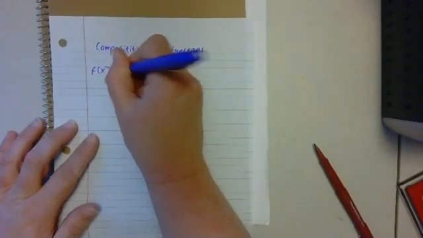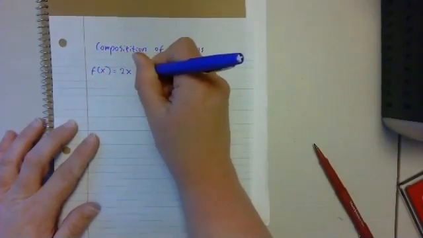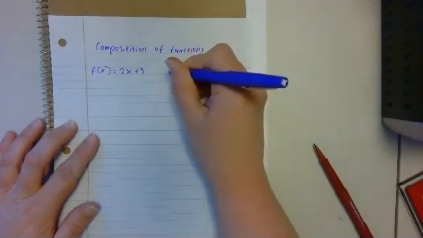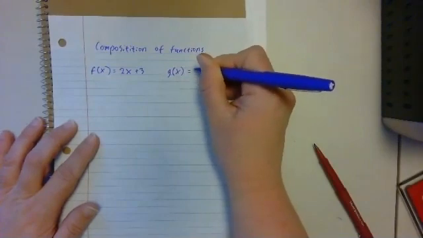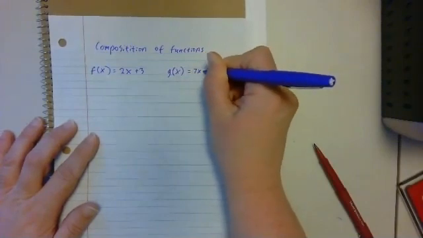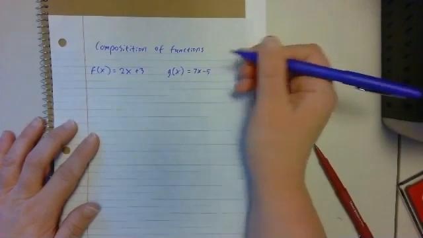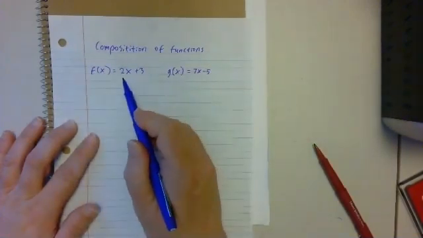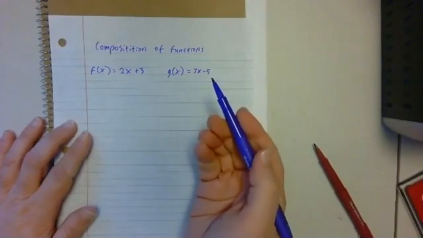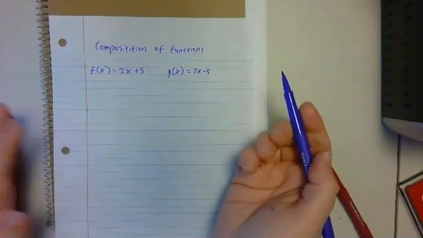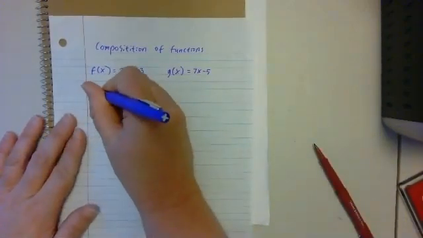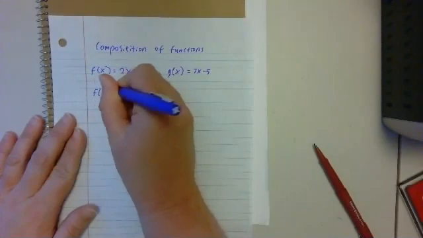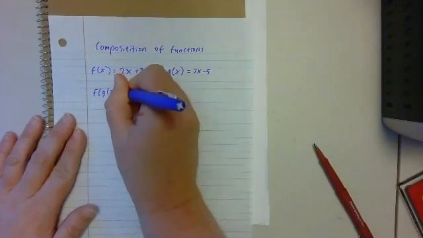So let's let f of x be 2x plus 3 and g of x be 7x minus 5. Those are both linear functions because the highest term's an x and they're polynomials. If I graph these, they would be lines. That's linear function. So let's look at what f of g of x would be for these functions.